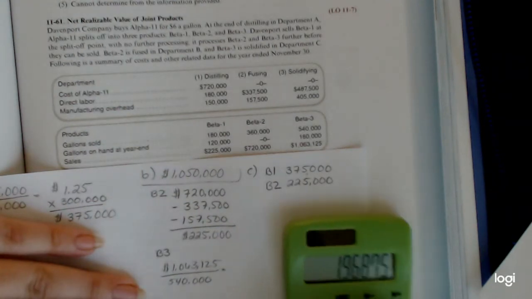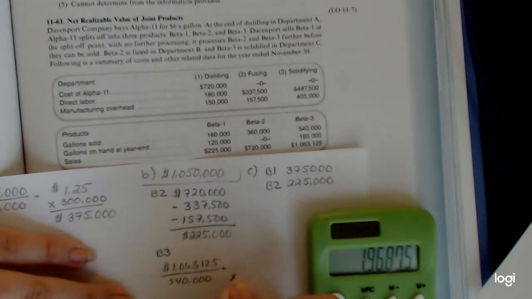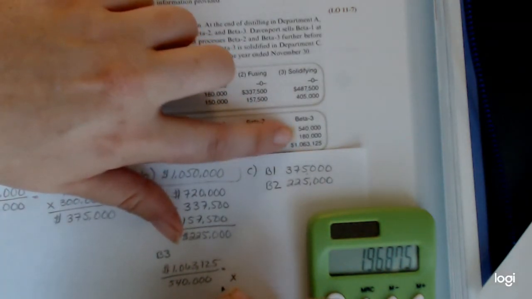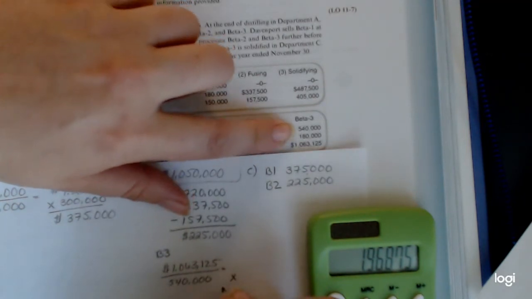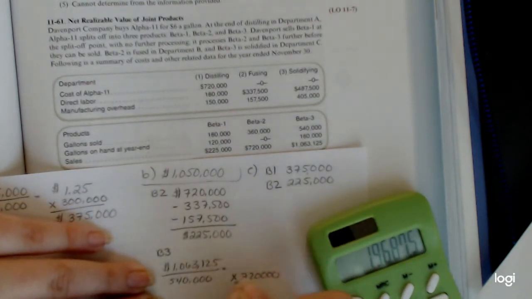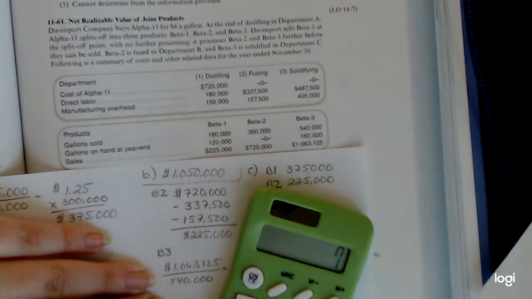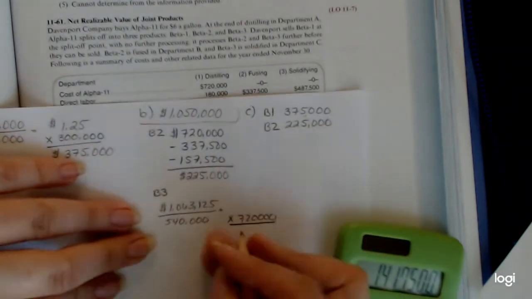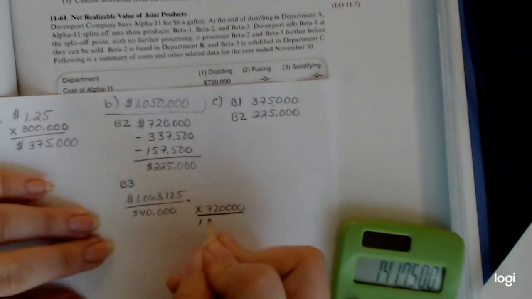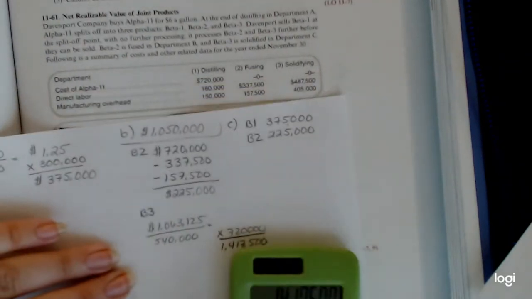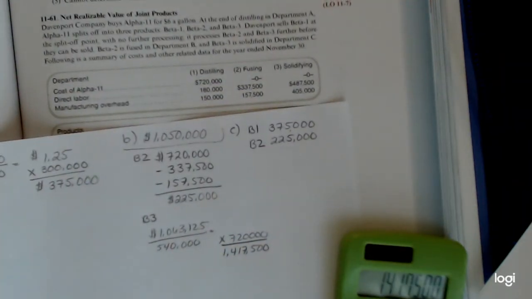And then that result is going to get multiplied by the total units, or I should say gallons, that were produced for Beta 3. And add those together, that gives us 720,000. So let's multiply that by 720,000 and see if it gives us a cleaner number. Oh, that one's better. So we find that the sales value of those is 1,417,500.